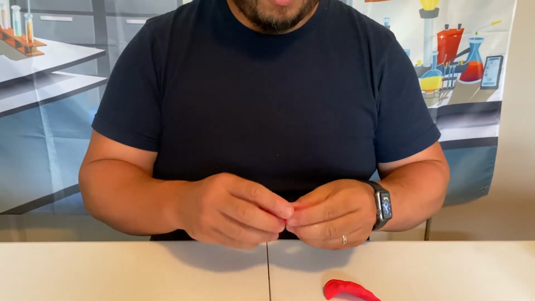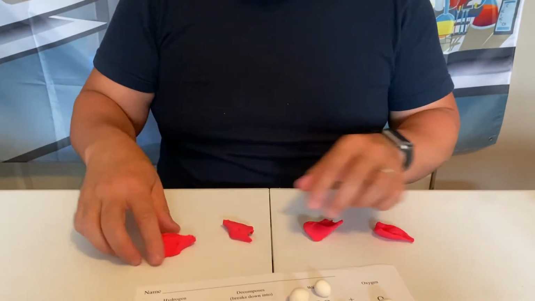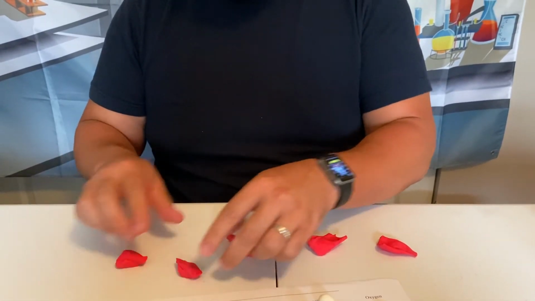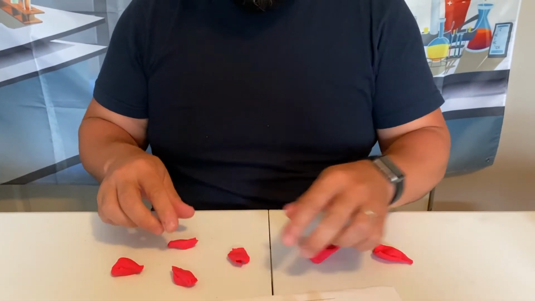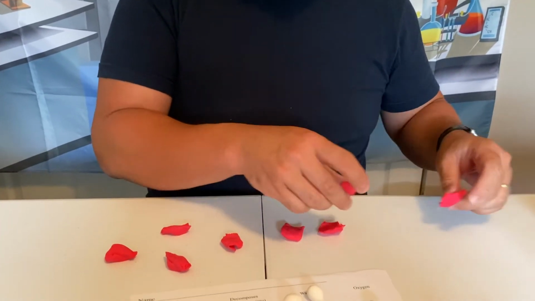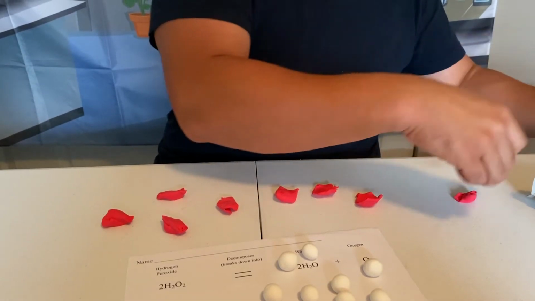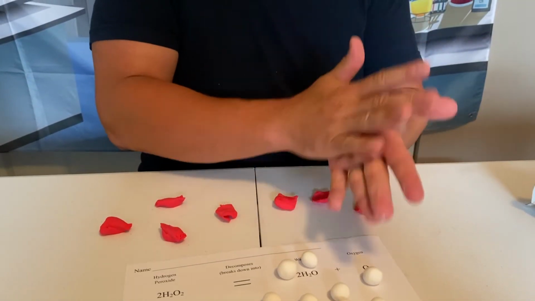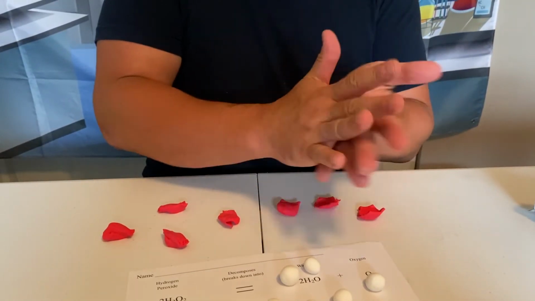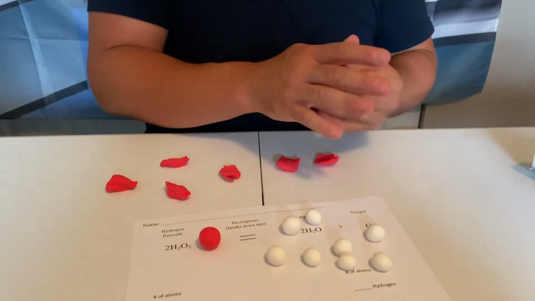Okay, we're going to break those in half. We're going to break those in half. I feel like I was a little cheap on that one. All right, and same thing. Rolling our atoms of oxygen out.